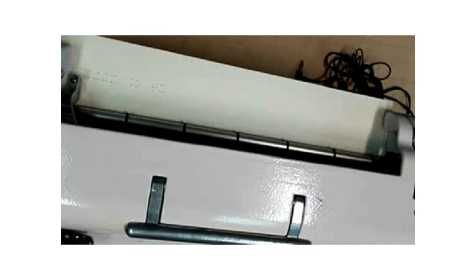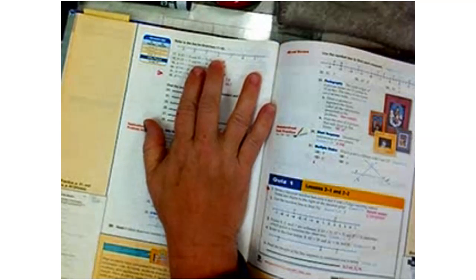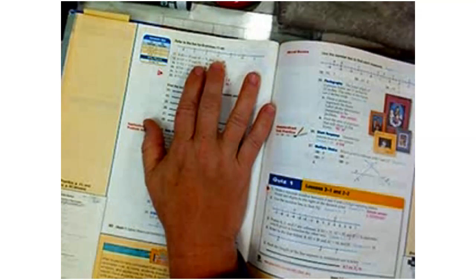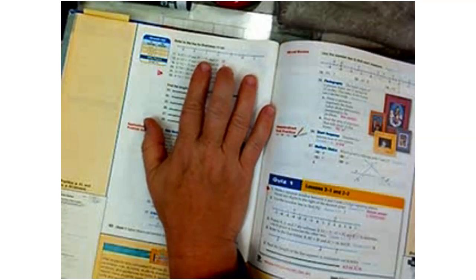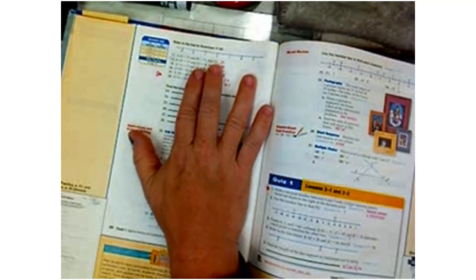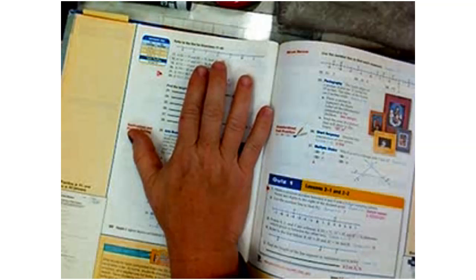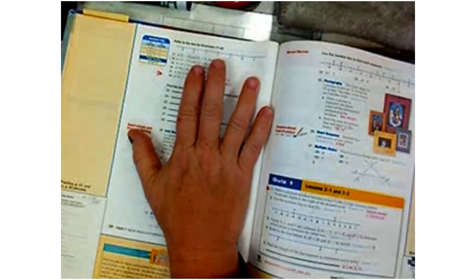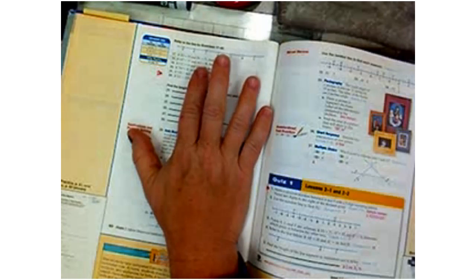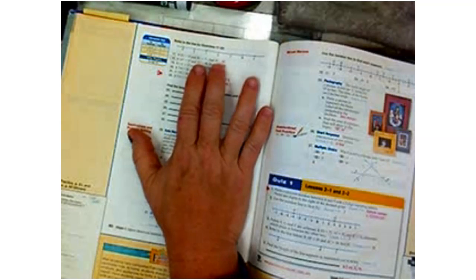All right, how about Naramar? Do another one for us. Do TUX. TU plus UX equals TX. Excellent. TU plus UX equals TX.